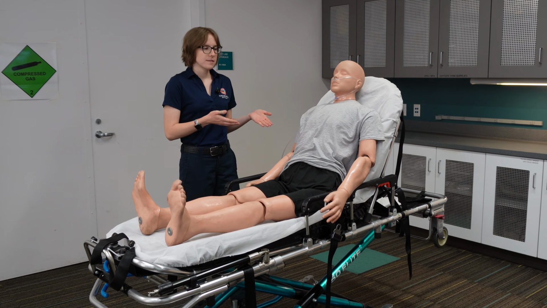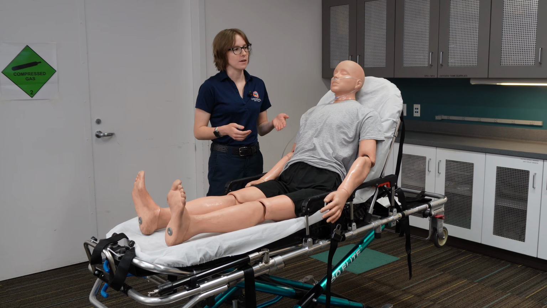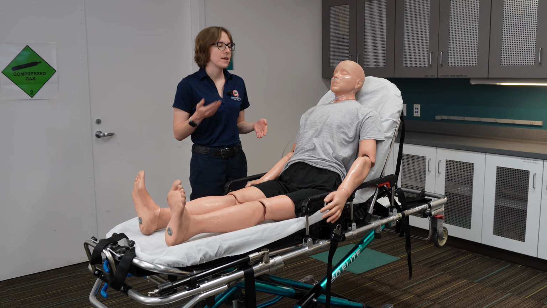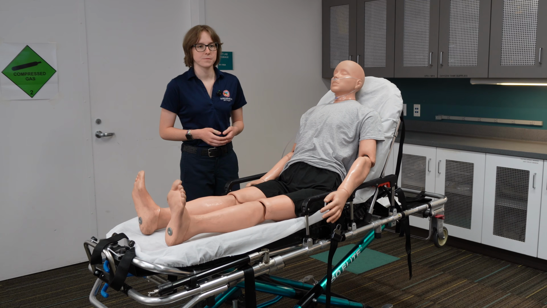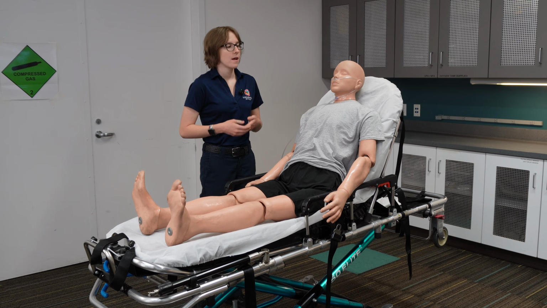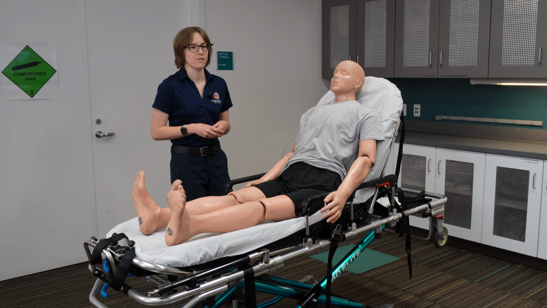Next, you'll move on to S, severity. Here, all you have to do is ask your patient on a scale from 1 to 10, 1 being no pain at all, 10 being the worst pain you've ever experienced, how would you rate your pain or discomfort? Then you can move on to T and ask your patient, how long has this pain or discomfort been going on? You'll also want to ask some clarifying questions.